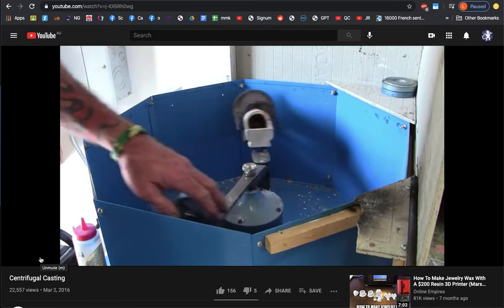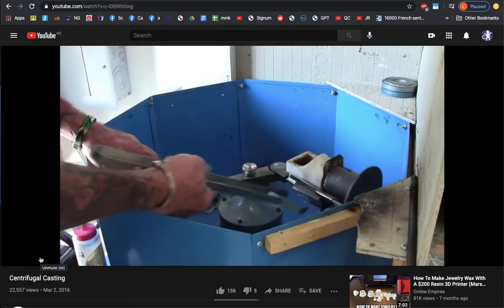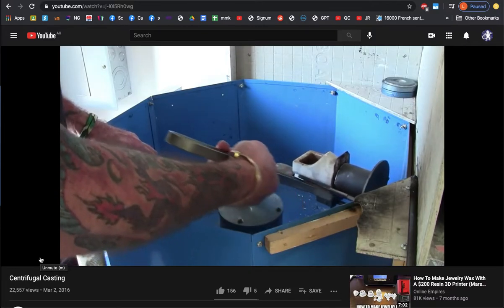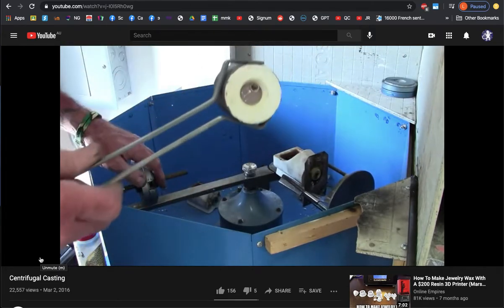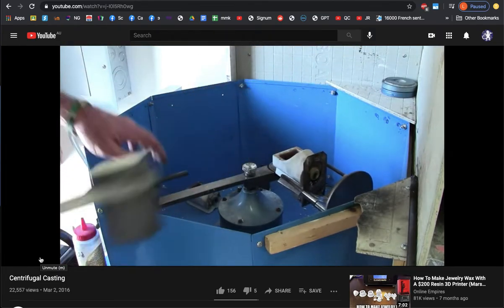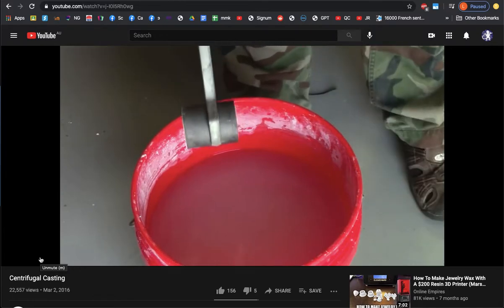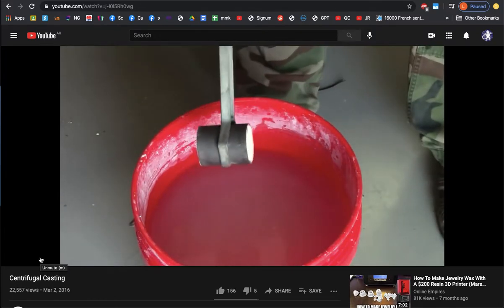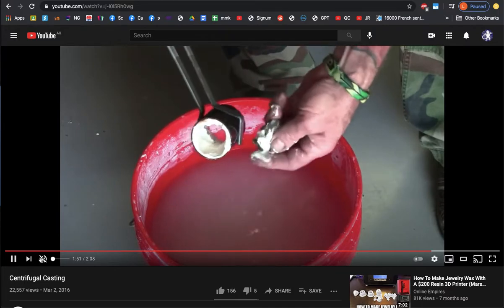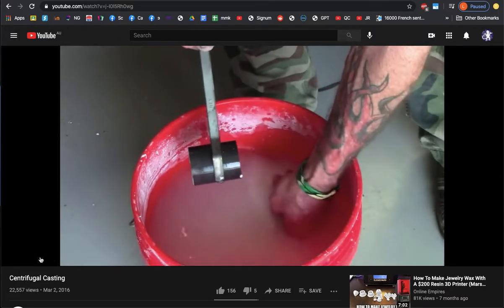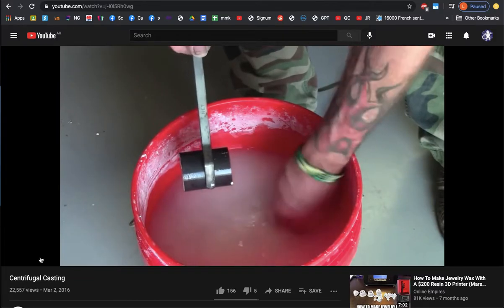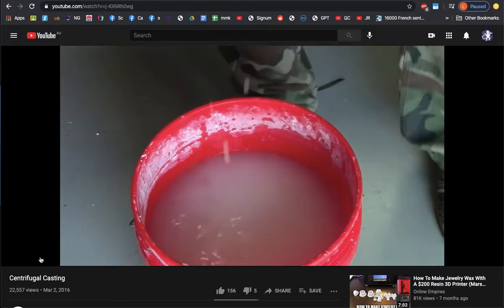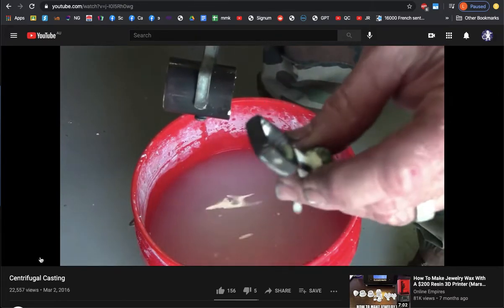And then when it cools, he removes the crucible, and we can take the ceramic mold, allowing it to cool, and breaking off the mold. And we can see the ring that remains.